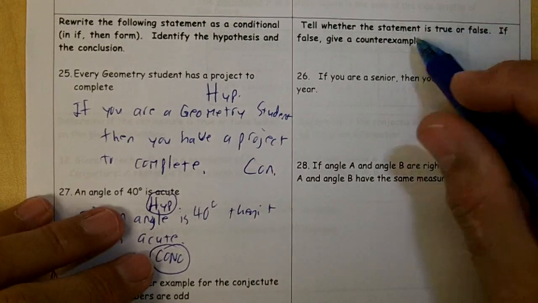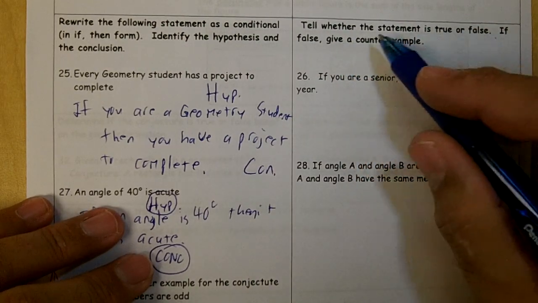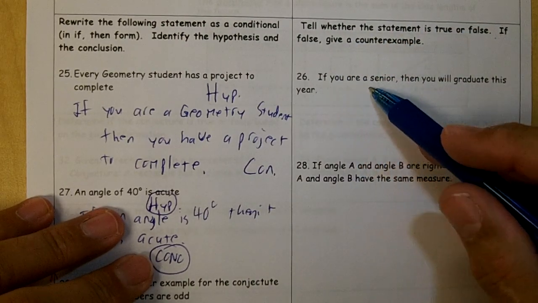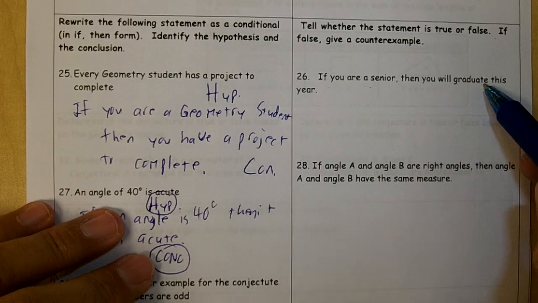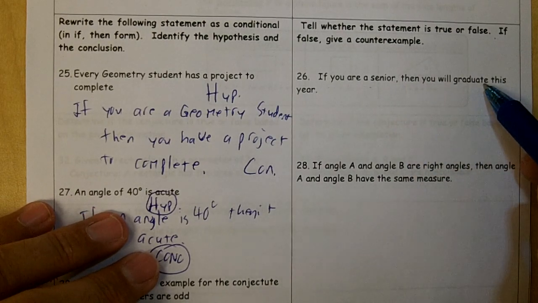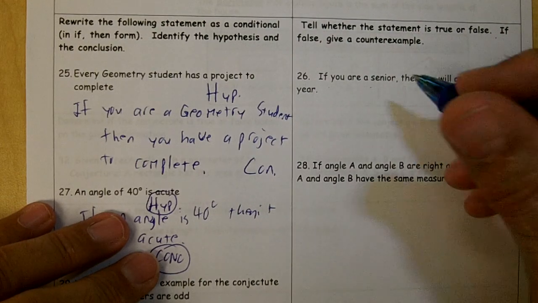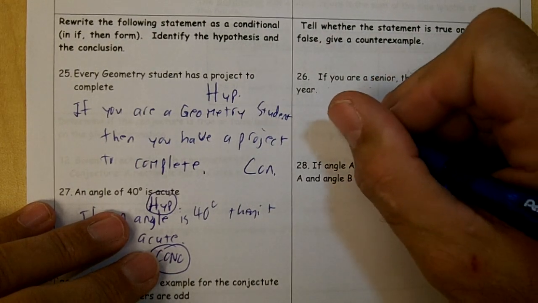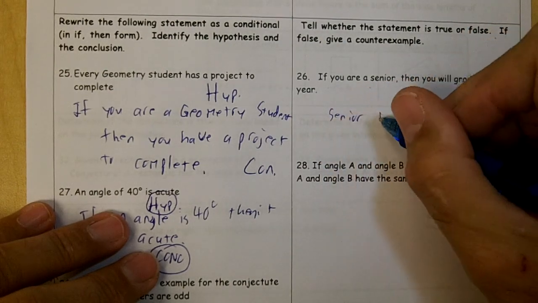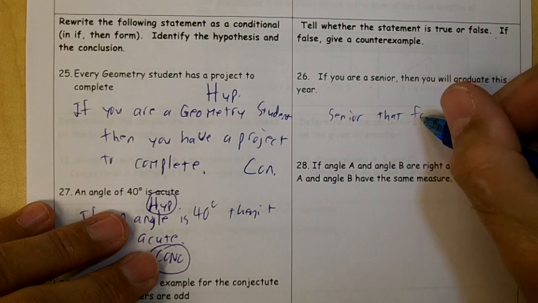Number 26, tell whether this statement is true or false. If false, give us a counterexample. If you are a senior, then you will graduate this year. That should be true, but it could be false if you don't get all your papers right. So the counterexample would be a senior that fails classes, right?